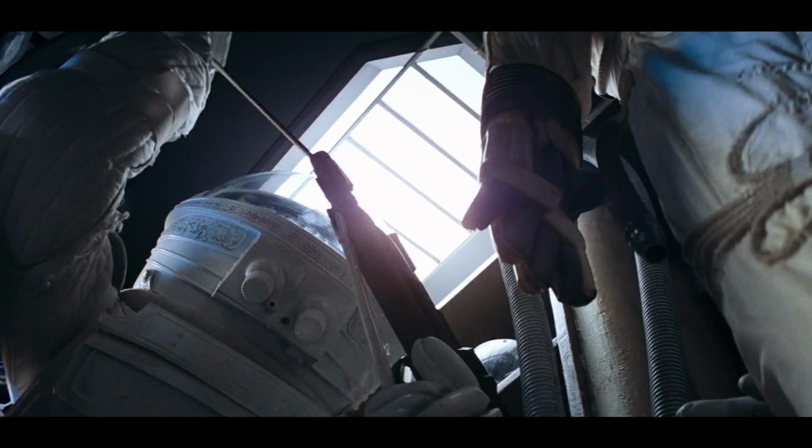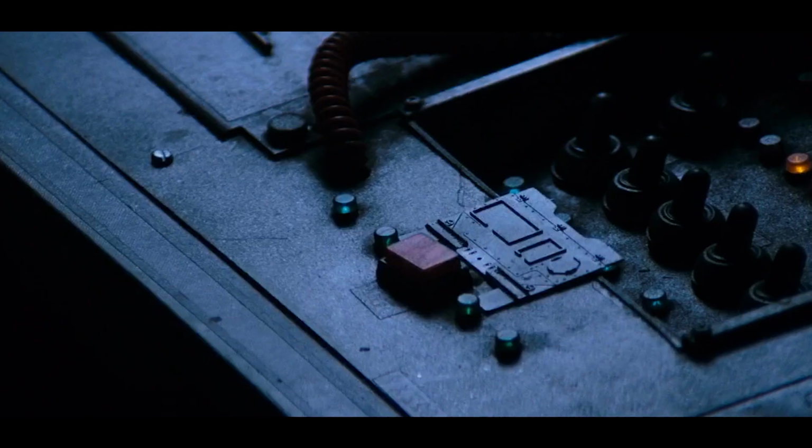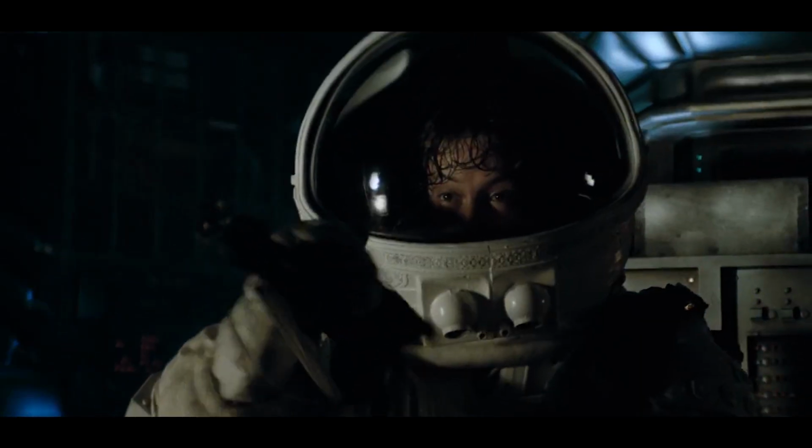She stealthily dons a spacesuit. It approaches Ripley, but before it can attack, she opens an airlock door, almost blasting it into space. However, it hangs on by gripping the door frame.